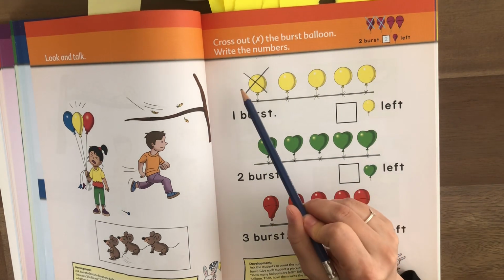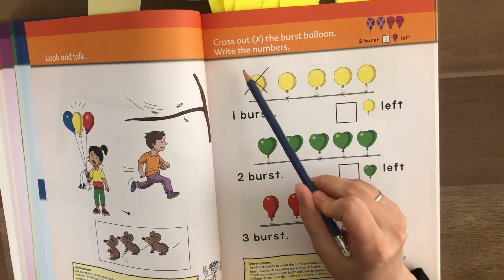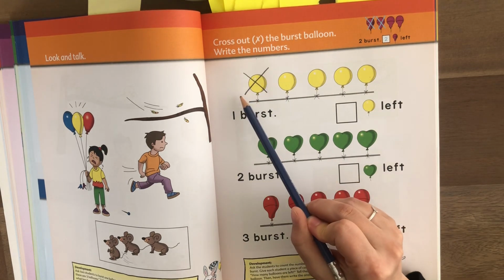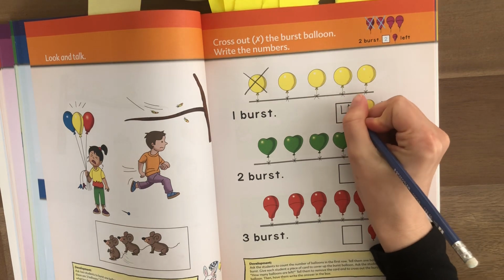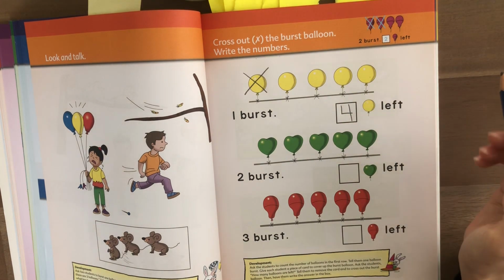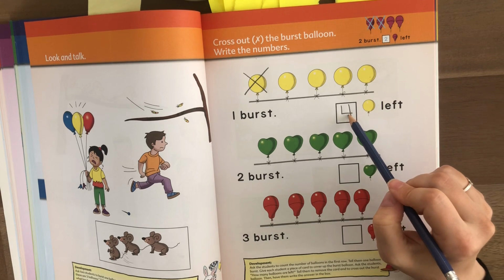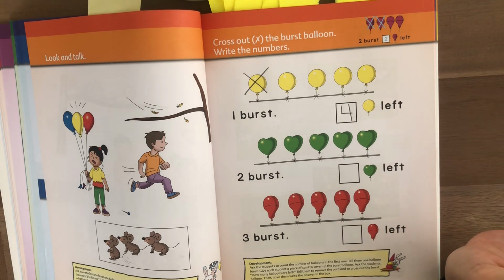So to begin with, we had 5 balloons. We crossed out 1. Now we have 4 left. Let's write a 4 in the square to complete the number sentence. 4 balloons left. Okay, let's move on to the next one.